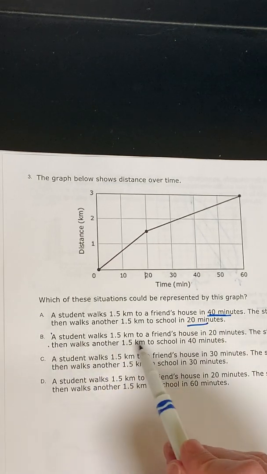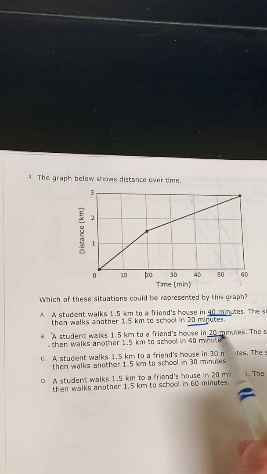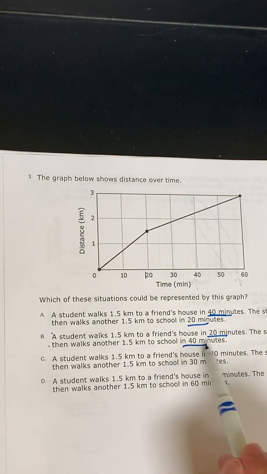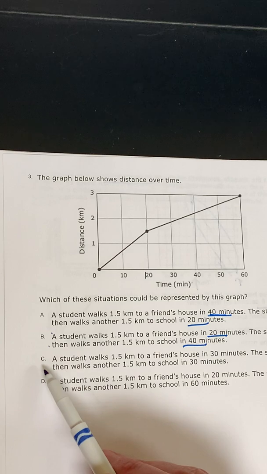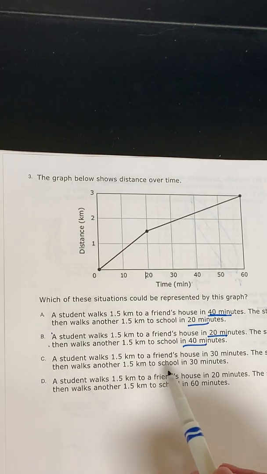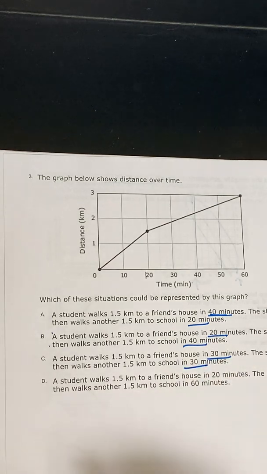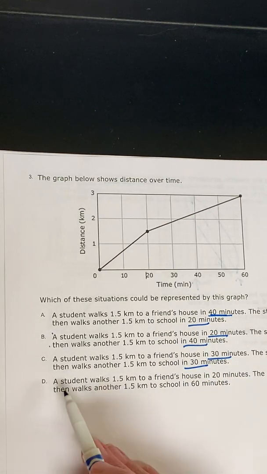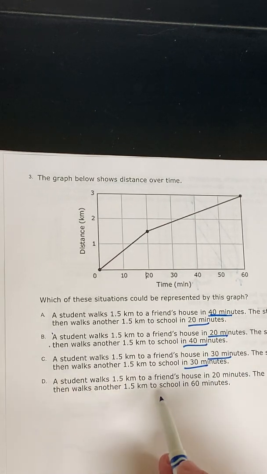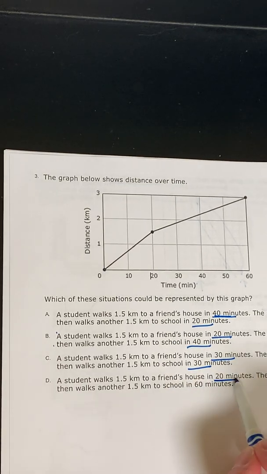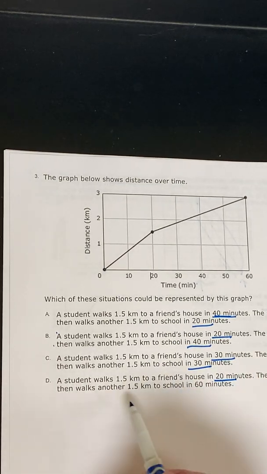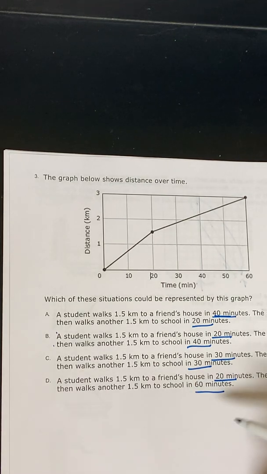B: a student walks 1.5 kilometers to his friend's house in 20 minutes and then to school in 40 minutes. C: he walks 1.5 kilometers to his friend's house in 30 minutes and then to school in 30 minutes. And D: a student walks 1.5 kilometers to his friend's house in 20 minutes and then walks to school in 60 minutes. Let's analyze our graph and see which one of these matches.